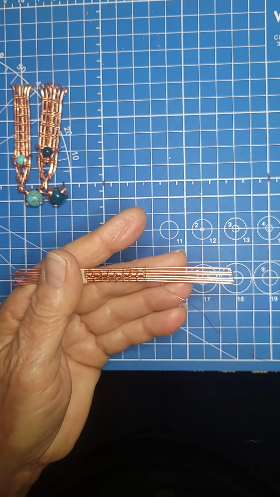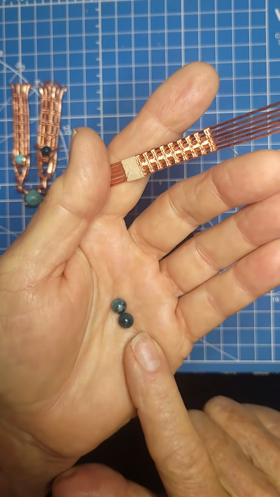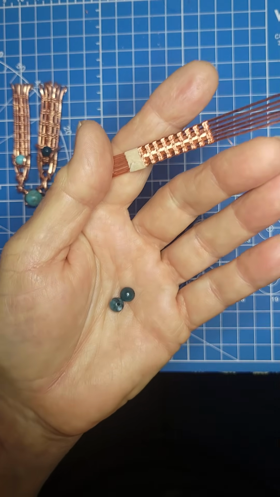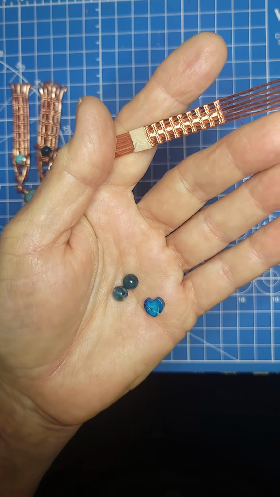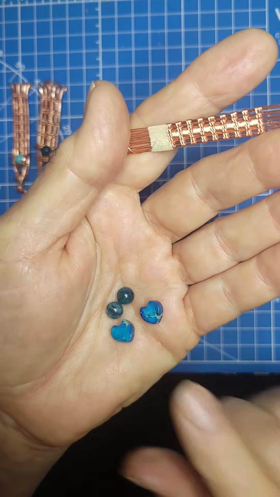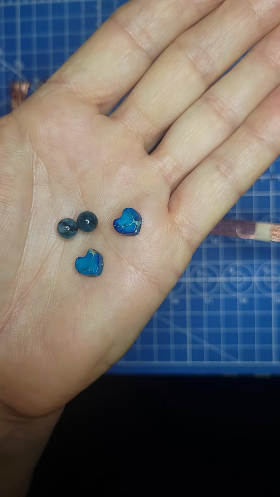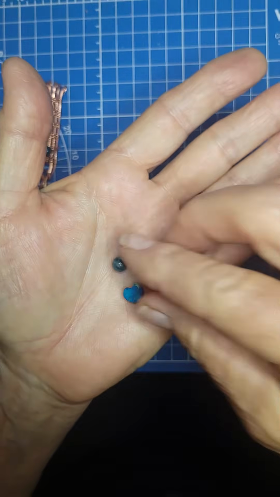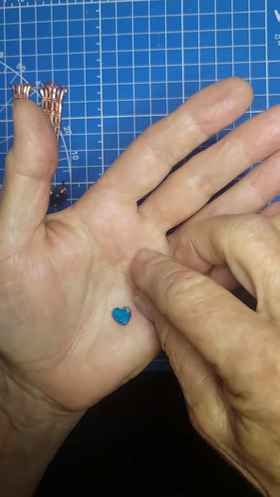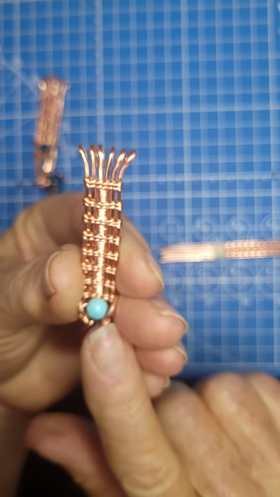So what I've done is I've pulled out my selection of beads, and I have 2 6mm apatite gemstones. It's a gorgeous stone. And my dangle drop is going to be these really pretty heart jaspers. So let me hold those up close to you. So I would recommend a 6mm stone or smaller. I wouldn't go any bigger for this piece design here, okay?